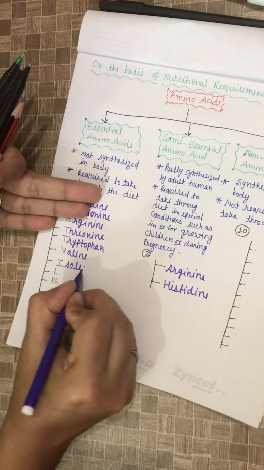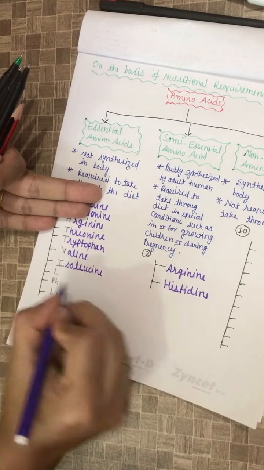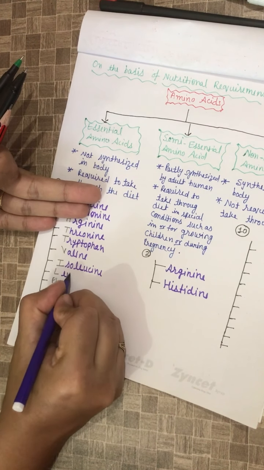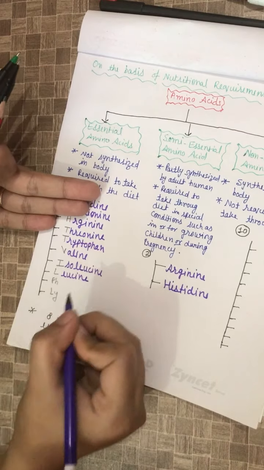It is actually I. I is for isoleucine, L is for leucine.